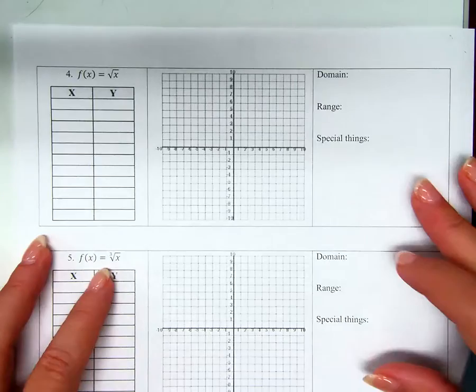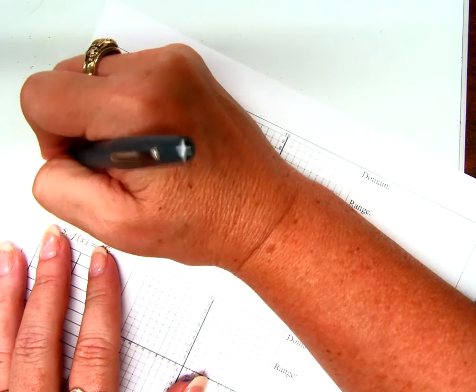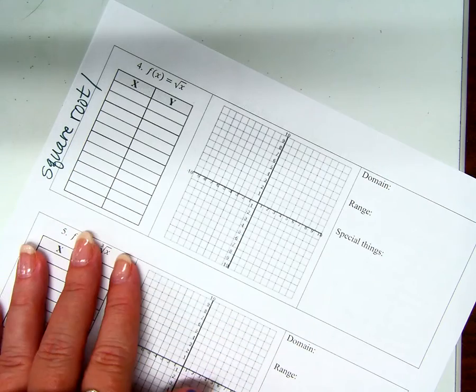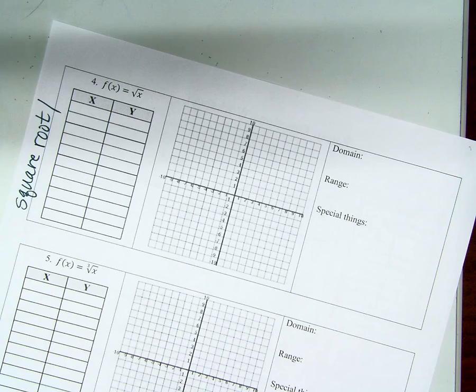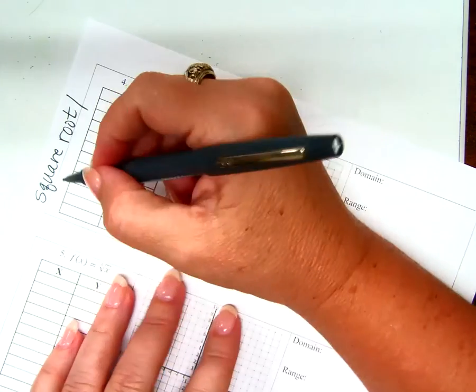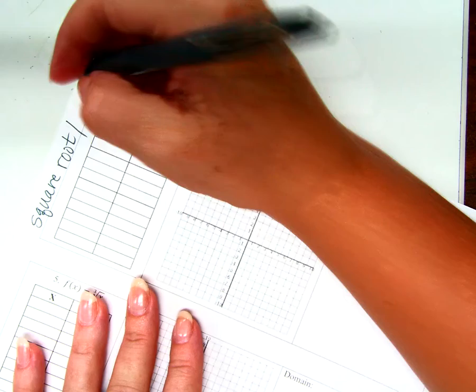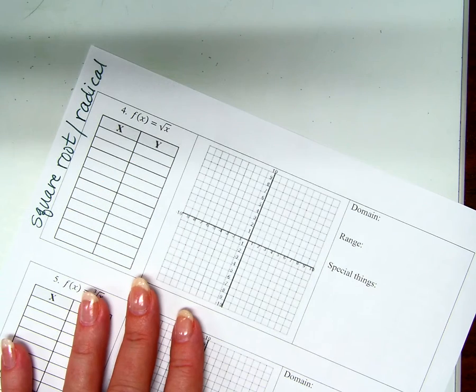What did you decide it was called? So this one's kind of tricky. Not tricky so much as the fact that it actually has 2 names. We have friends like that, right? That are known by 2 names. Do you know the other name that it's called by? Very good. It's called radical.